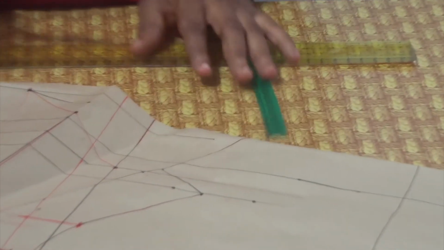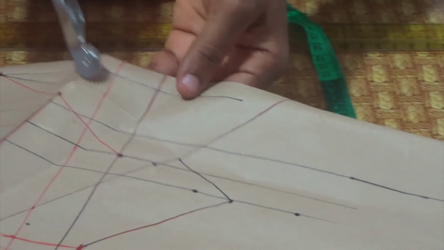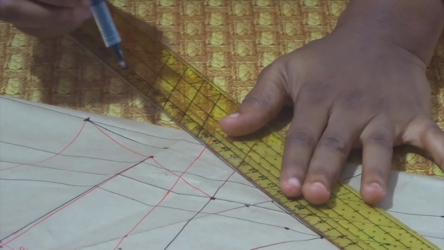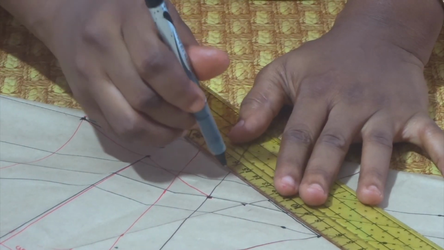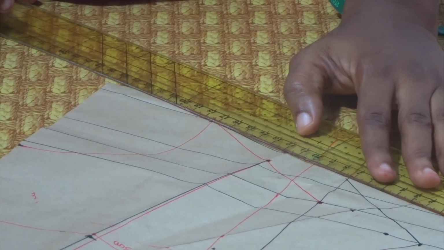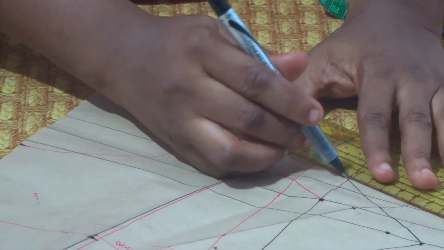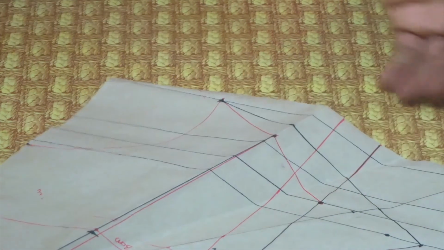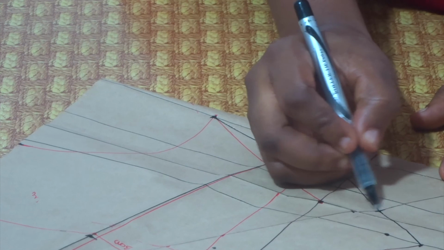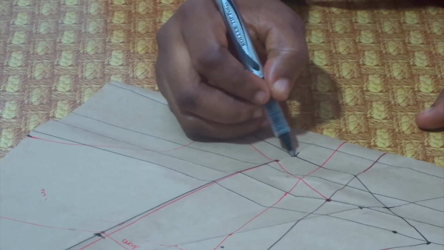Okay, when you trace it, you should see a dotted line visible to the eyes like this. So, connect this way. Note your dart legs. Note your dart legs.